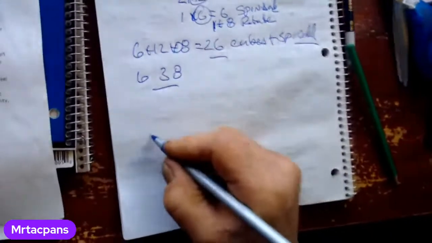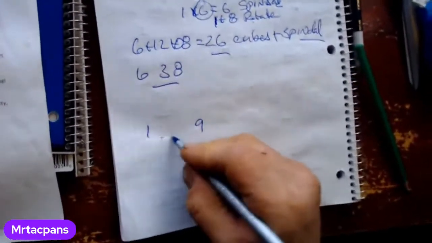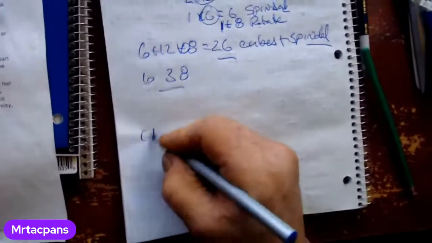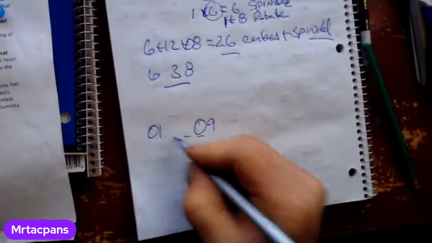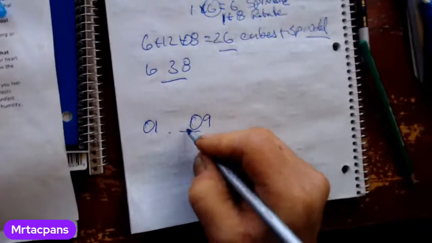Remember, all zeros, 1 all the way through 9 is 0 all the way through. It's 0, 1, 0, 2, 0, 3.